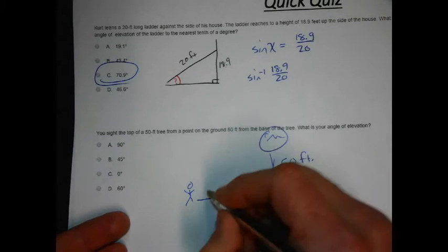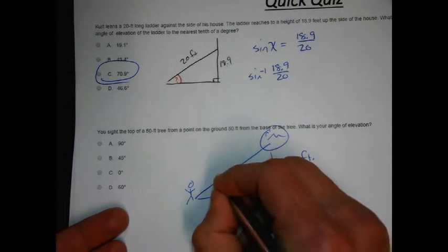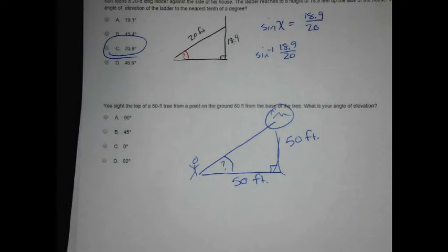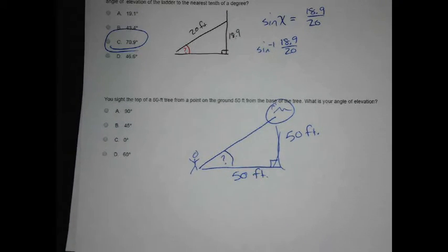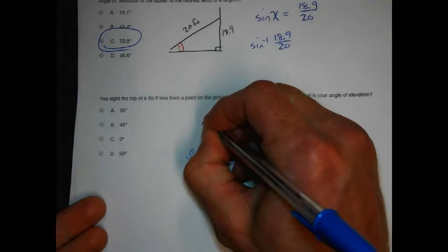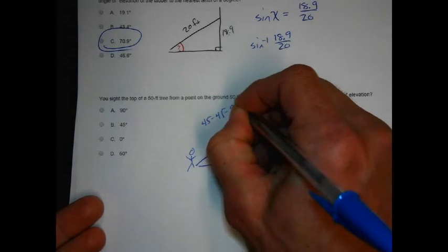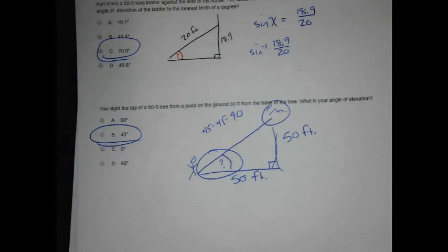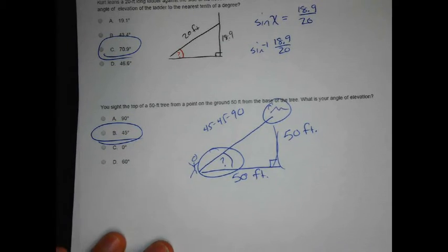What is your angle of elevation? I am not going to use my calculator on this one. Why not? Because we have a congruent leg and a congruent leg. We have a certain type of triangle. Do you remember what type of triangle that is? That's the old 45, 45, 90 right triangle. That means the angle of elevation is 45. So we have to remember shortcuts when we see them.